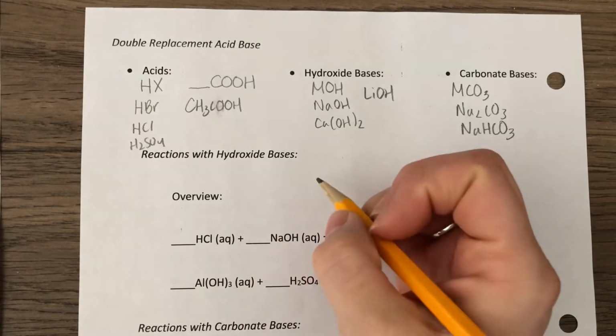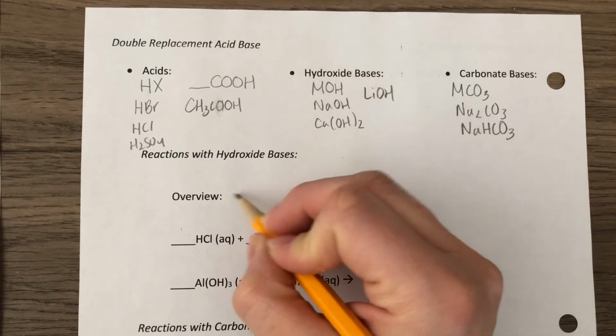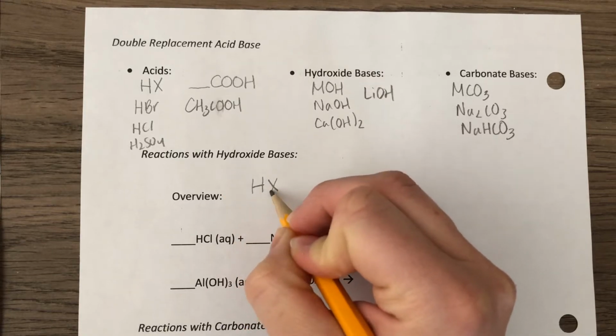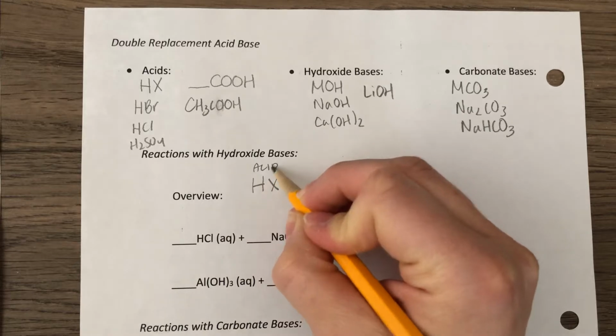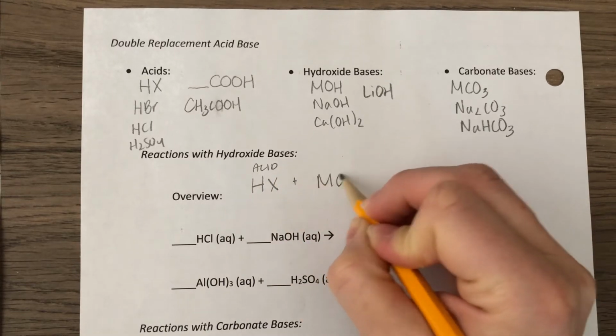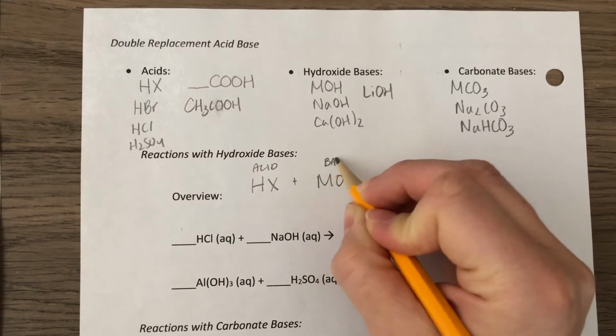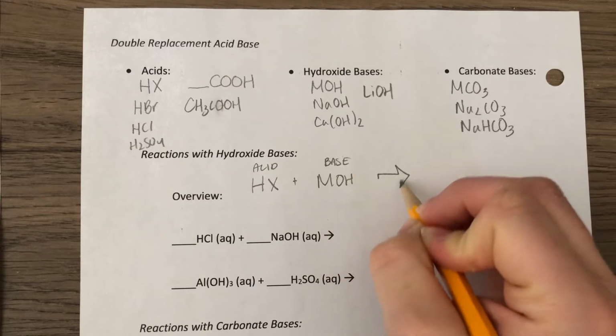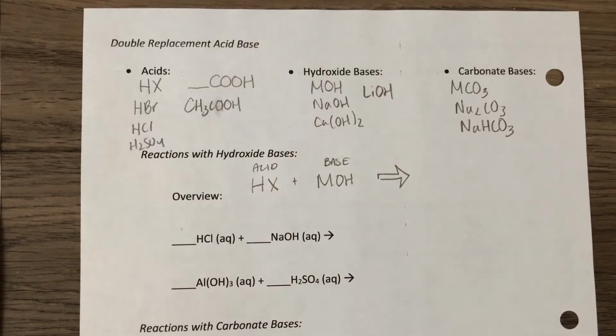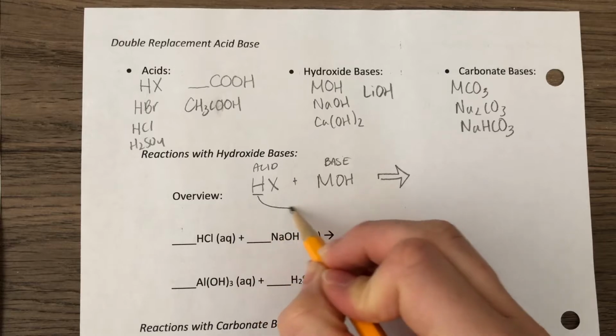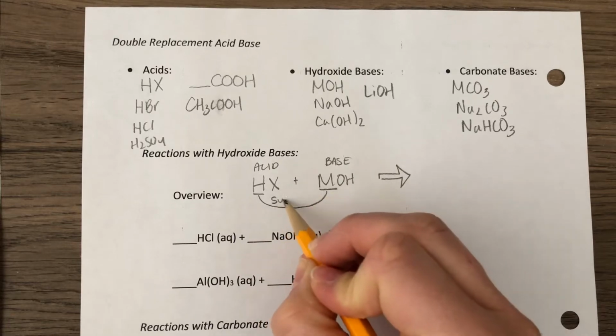So the general outline of an acid reacting with the hydroxide base. Now this is a double replacement reaction, so the cations are going to switch with each other, not get together, but switch.